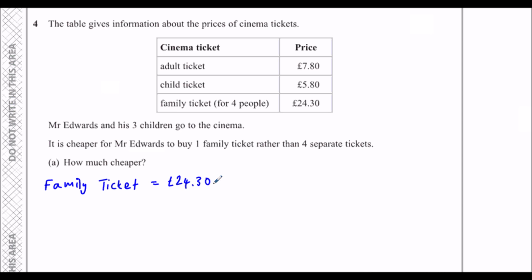£24.30. So if he bought the separate tickets, he'll have to buy 1 adult ticket, so 780, plus 3 child tickets, so 3 times 580. So in the calculator, we're going to do 3 times 580, and that comes up £17.4. That means £17.40.